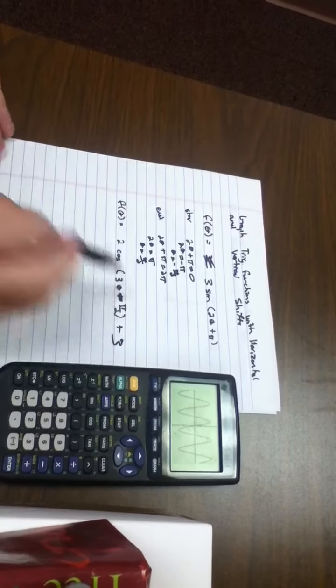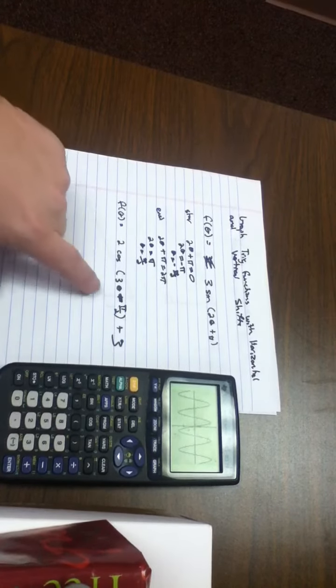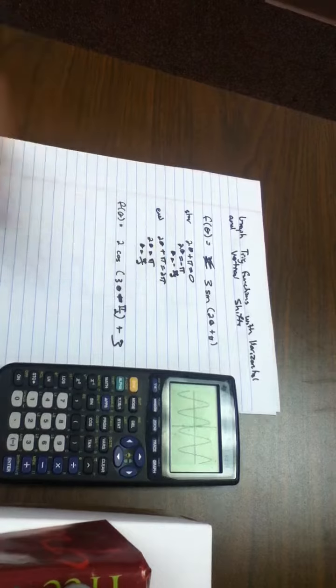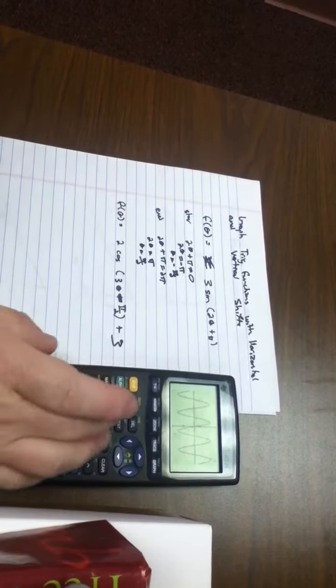For the second function, we do the same thing. Now this is a minus, not a plus. We're going to graph it, and we're going to figure out our starting and ending values by doing the same thing, setting what's inside the parentheses equal to 0 and equal to 2 pi and solving for theta. So let's graph it first.